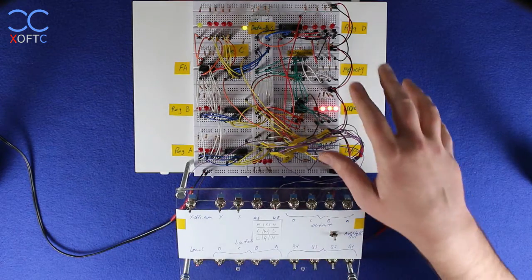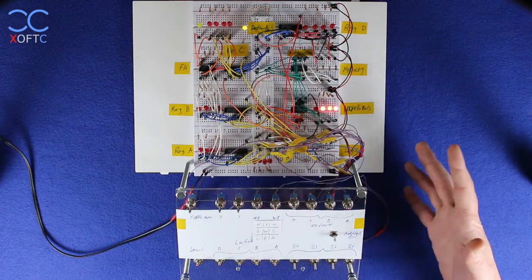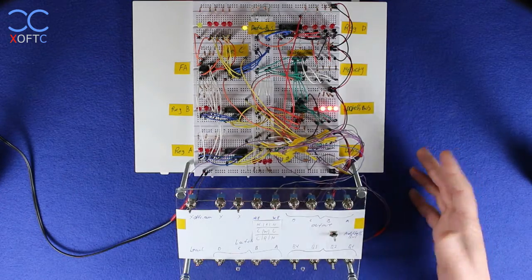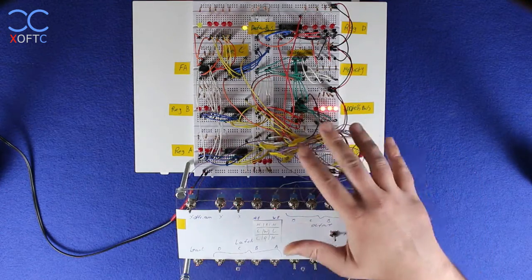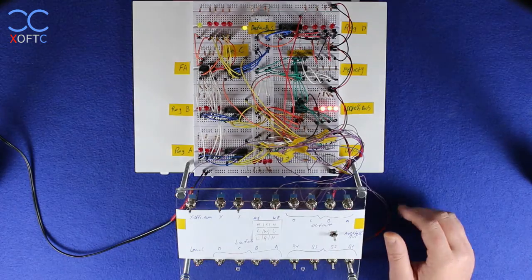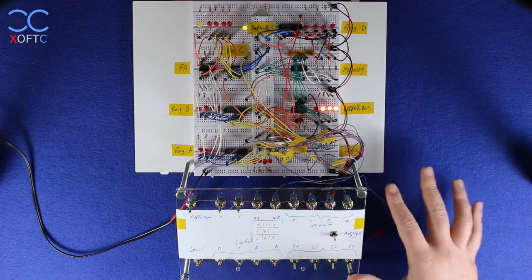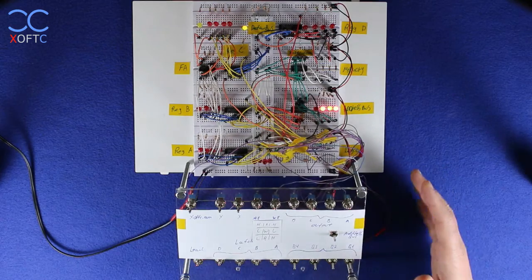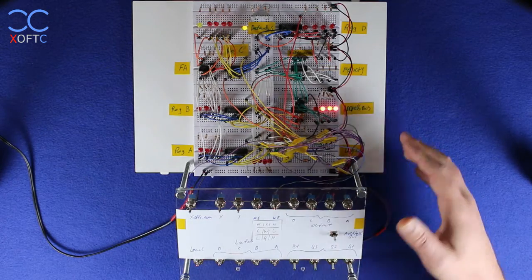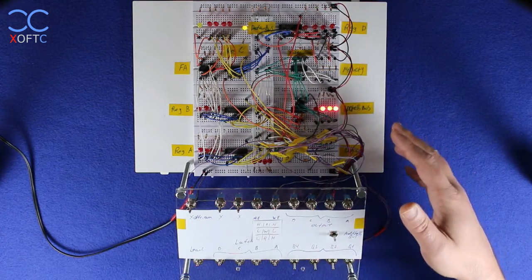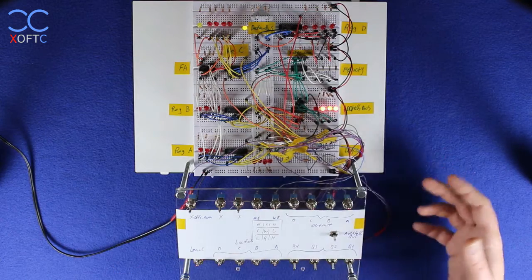That's because some parts are active high and some parts are active low. In this circuit, most of the parts are active high because those are the parts that I have. But the idea is that you use both the high and the low states of the clock in order to carry out these operations, and that way you reach a certain efficiency.